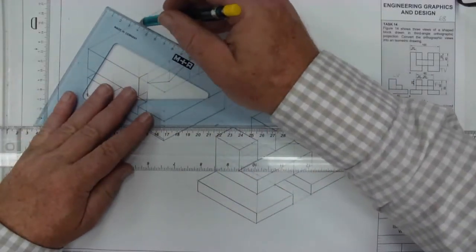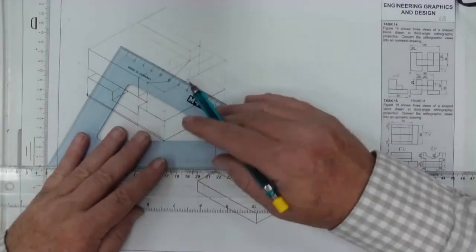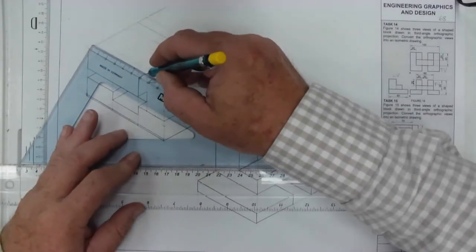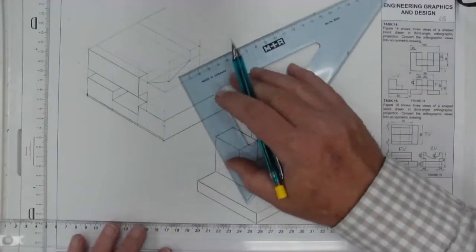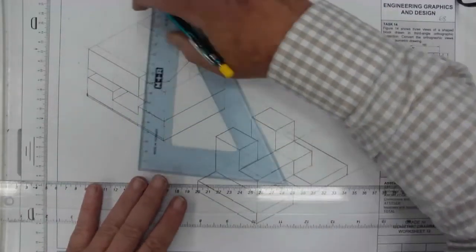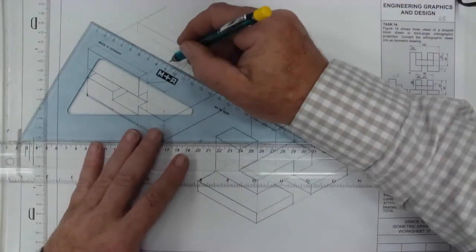This line will obviously, you can match it up there, or what you'll do is just at this corner here, we could project the line down. The same for my center line here. I've projected that center line.